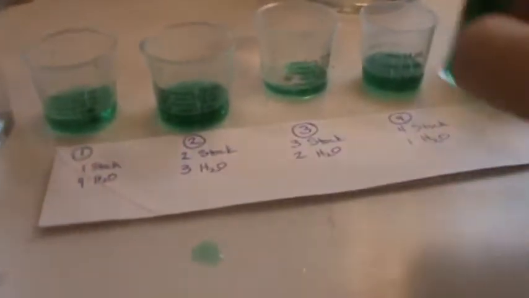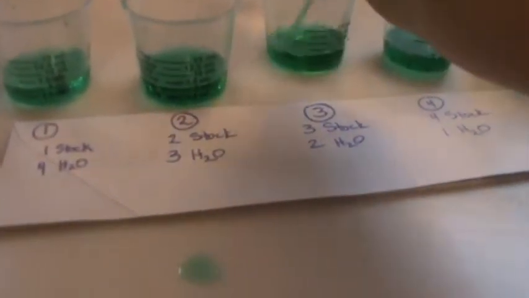And then last but not least, here I am with our 4th solution.